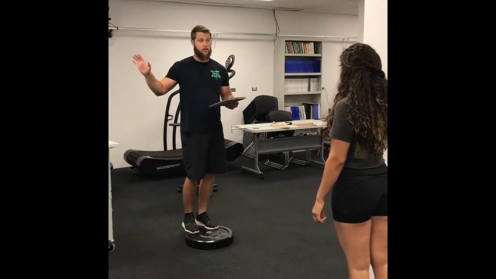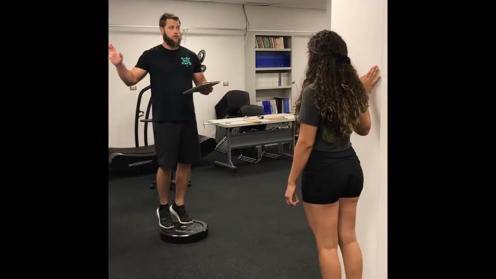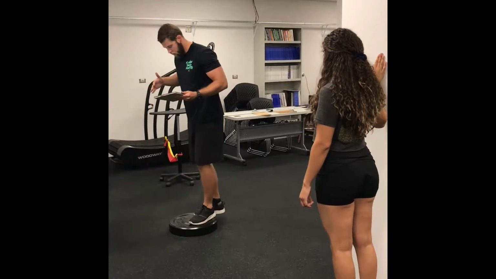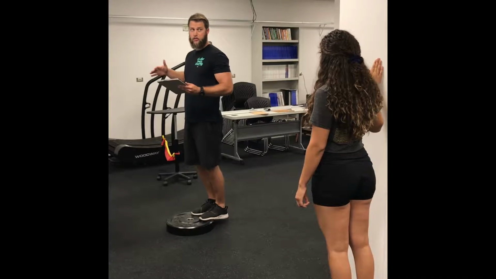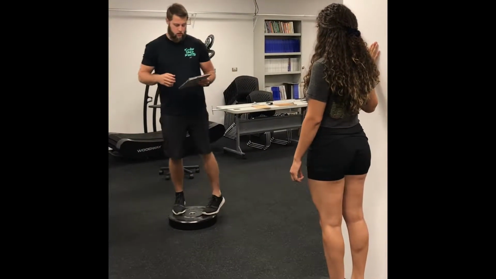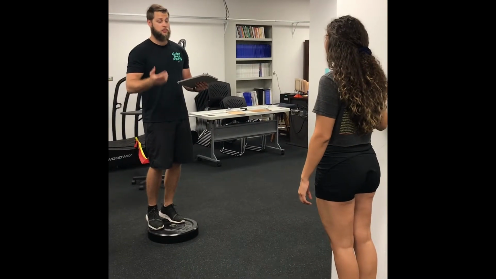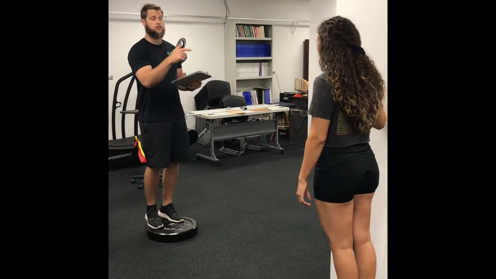So you're going to keep your hand on the wall and you're going to keep yourself going up and down while maintaining a straight up and down motion, kind of like this. Okay? You want to keep yourself balanced like that. Okay. So it looks like you're doing really good. So what I'm going to have you do is I'm going to actually watch you and I'm going to want you to face the wall this time.